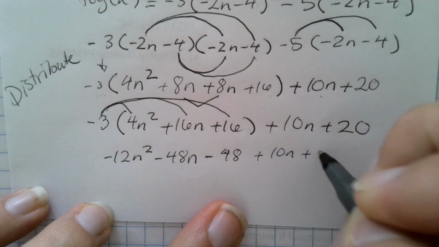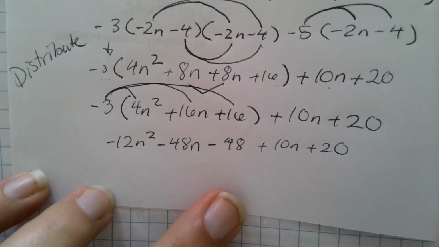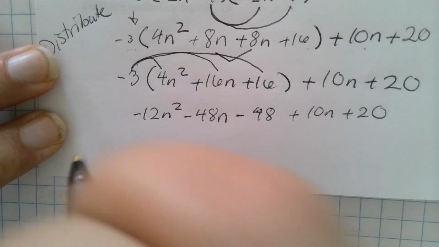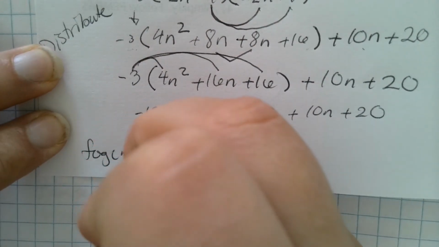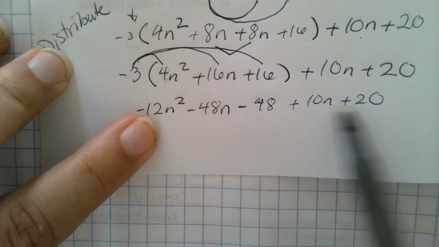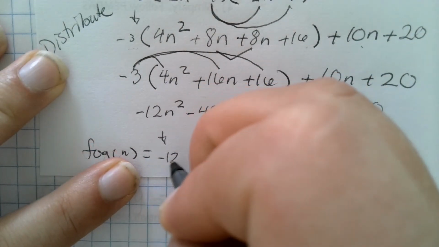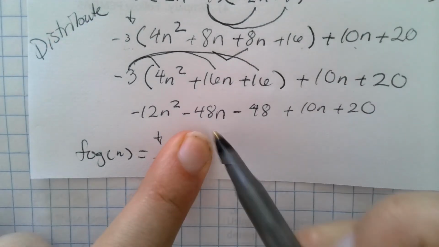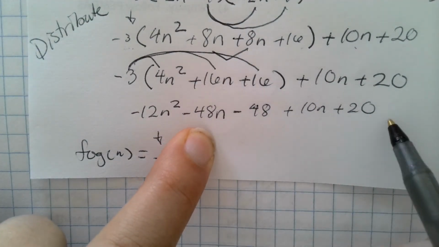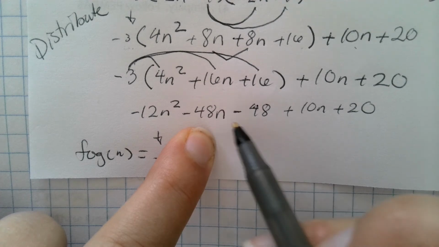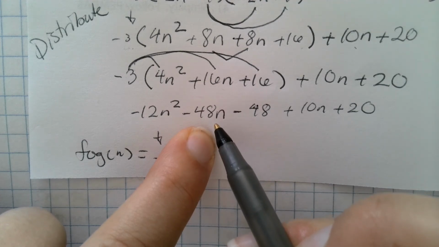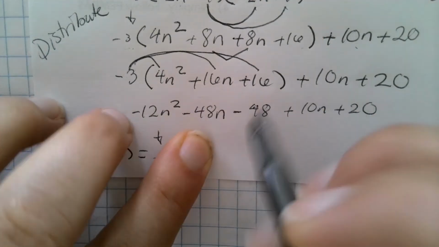Amarian, do we have any like terms that can go together? Are there any other n squareds? So we're going to bring this guy down. Amarian, are there any other groups that have an n? Yeah, 48n and what other group? And 10.